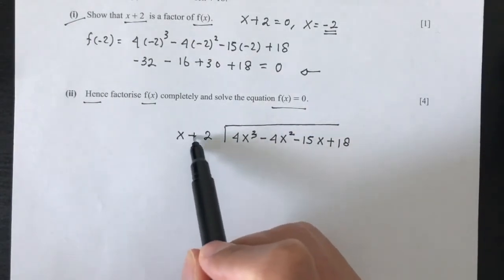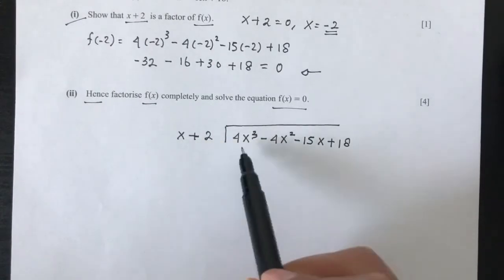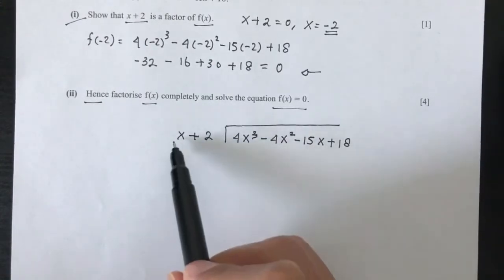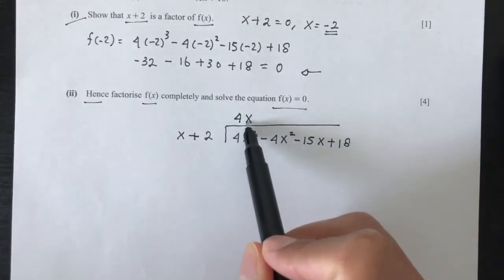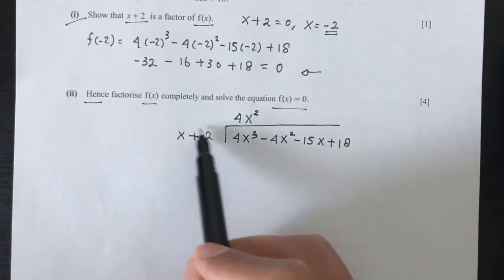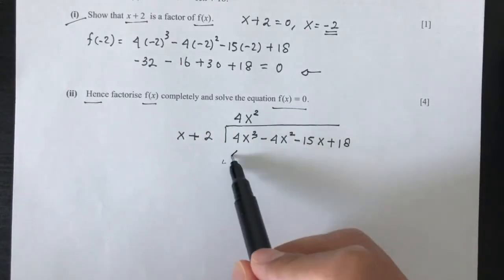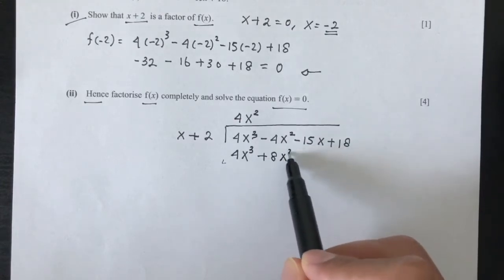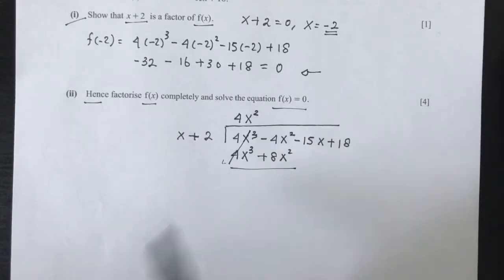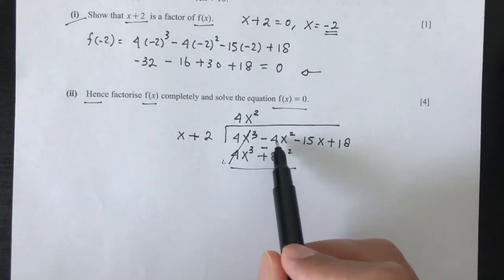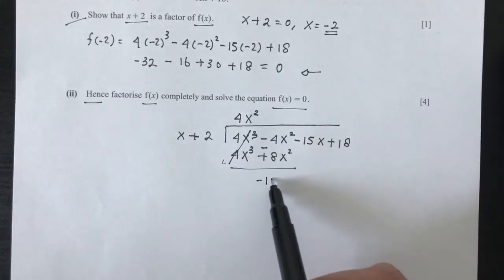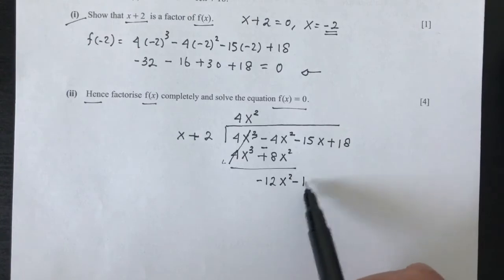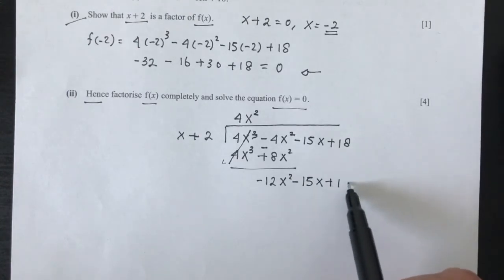Okay, now first question is, how can you make x become 4x cube? You have to multiply by 4 and then x square. So this multiplied by this, you will have 4x cube plus 8x square. These two will be cancelled out. Now minus 4 minus 8, that will be minus 12x squared, minus 15x plus 18.